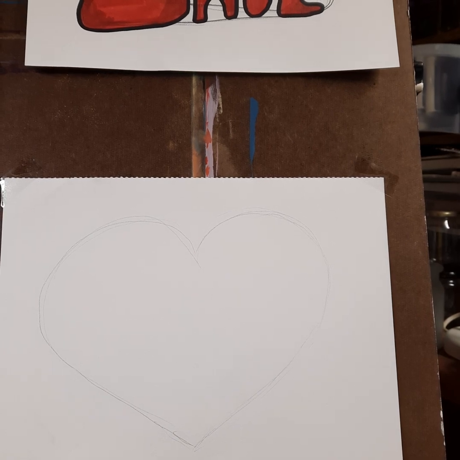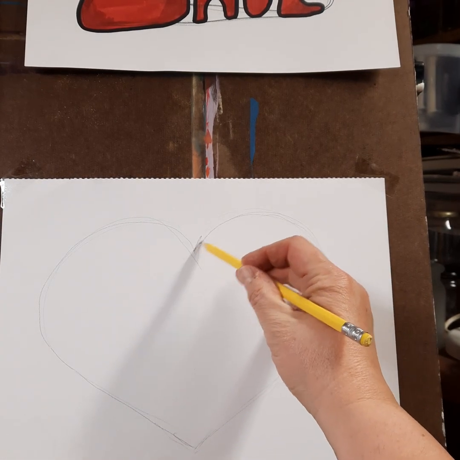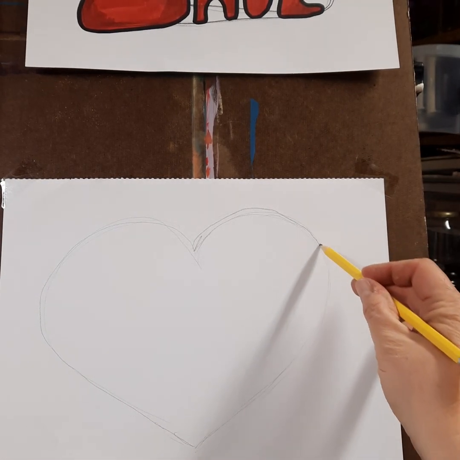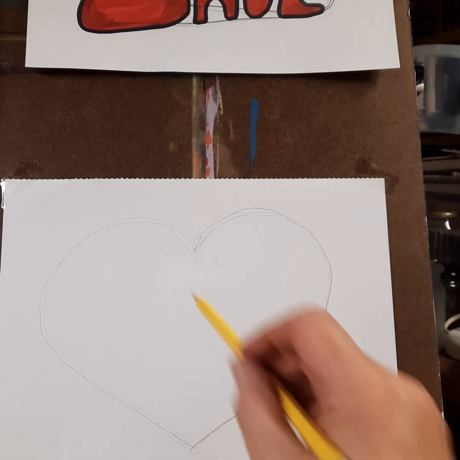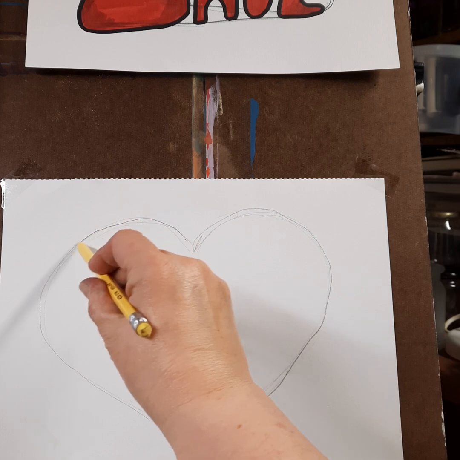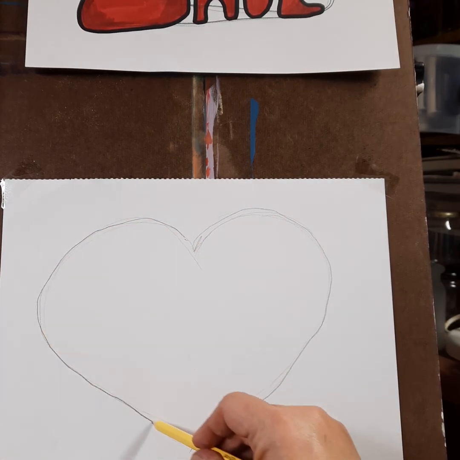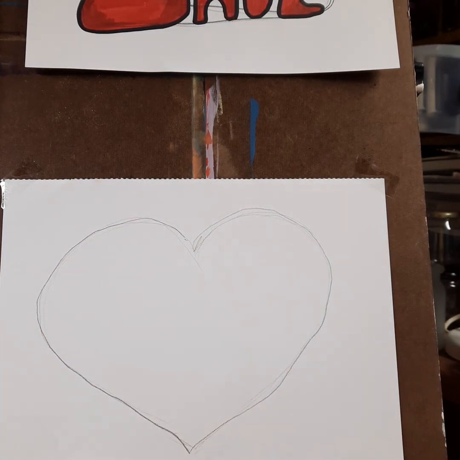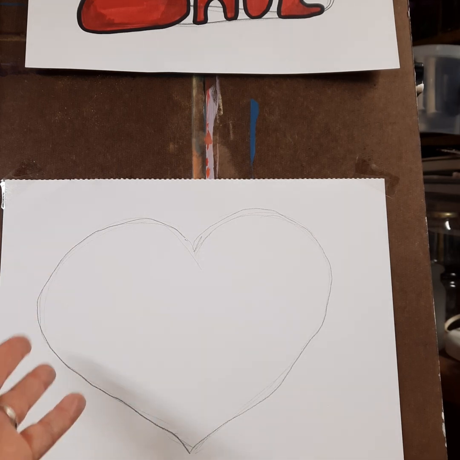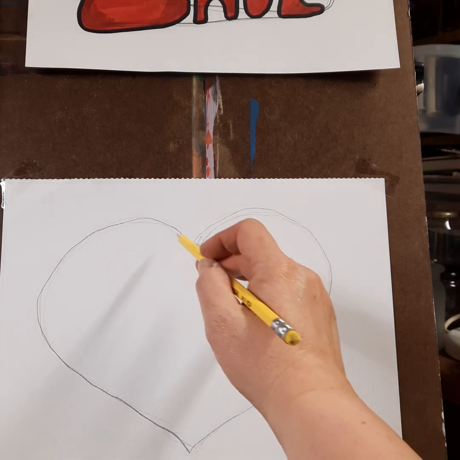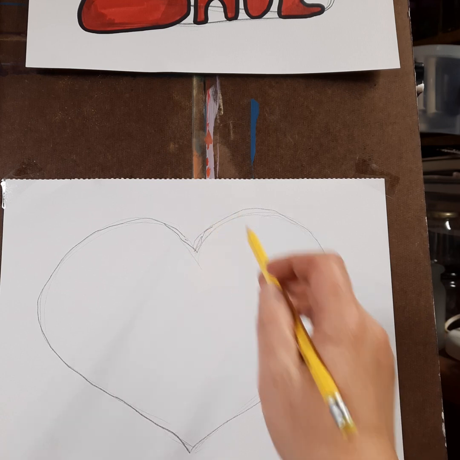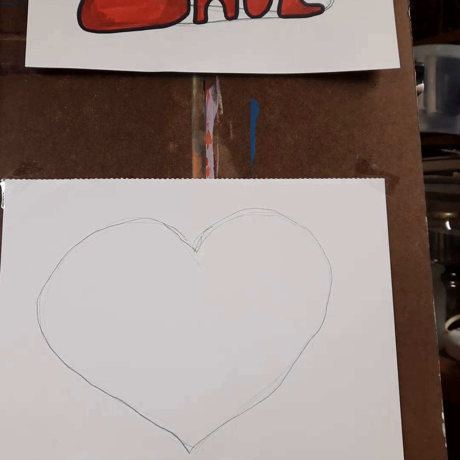So the first thing I want to do is start out with a simple outline shape. And this one's going to be a simple heart shape. So we're going to do the simple heart shape like this. Very simple. If you want to do a person, a truck, a bird, whatever thing that you want to do, make sure you know how to spell it for one thing. And I'm going to show you how to fill in the word to match the shape.